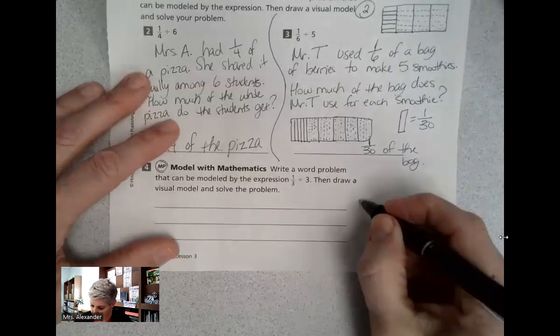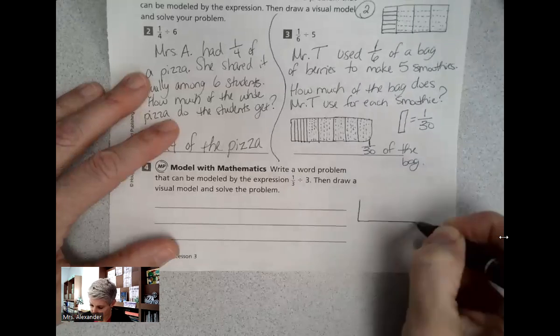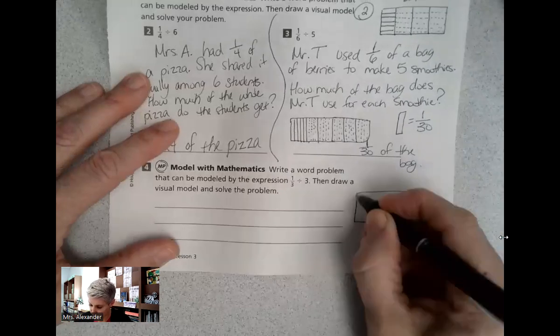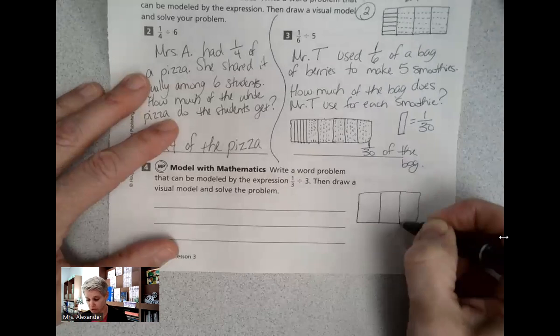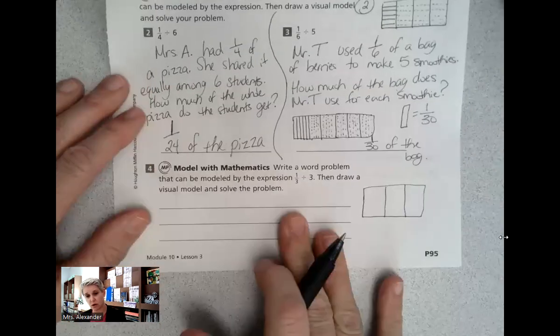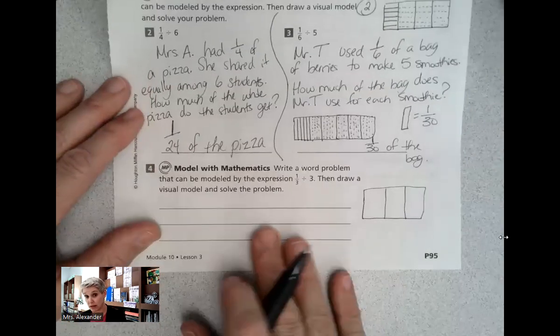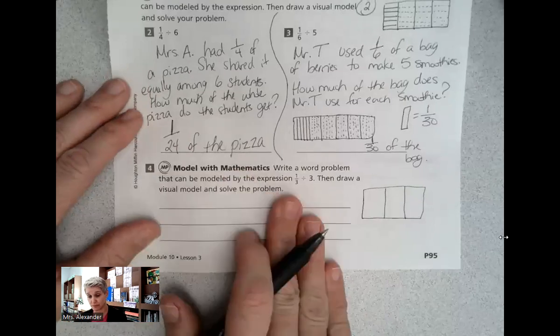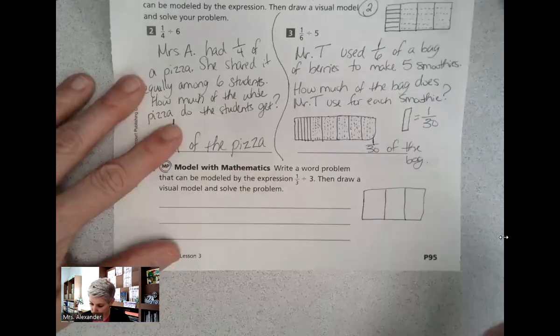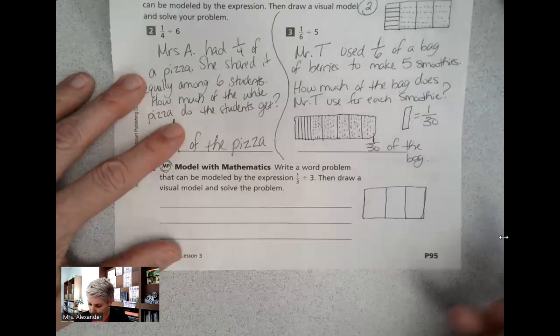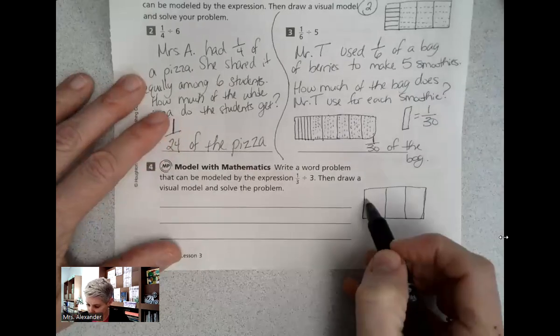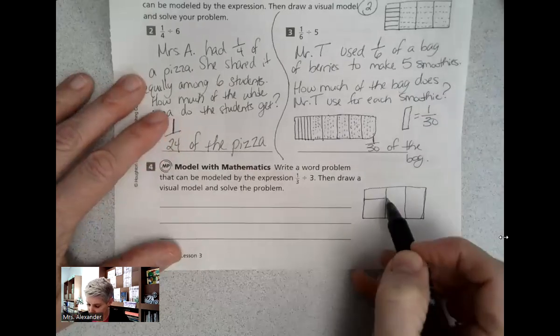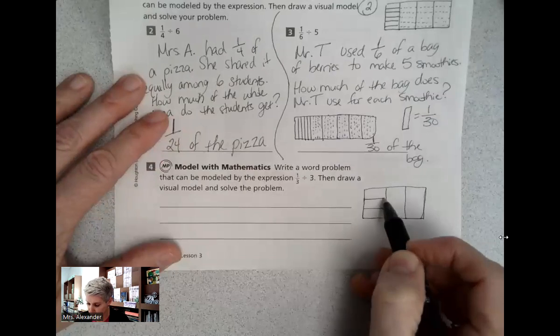So if I do my model over here, if we have 1/3 of whatever you wrote out in your situation, and if you are working with me, pause and write out your situation, make something up here. But if we have 1/3 of that, and I'm going to go this way again just to demonstrate, we're dividing it into 3. I have this 1/3, I'm going to divide it into 3.